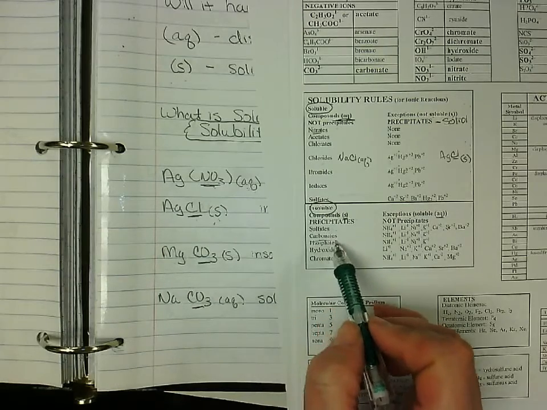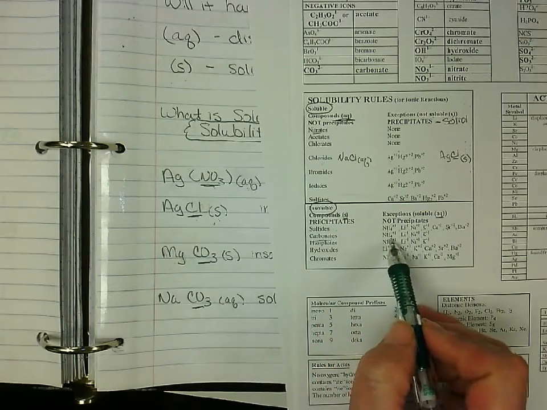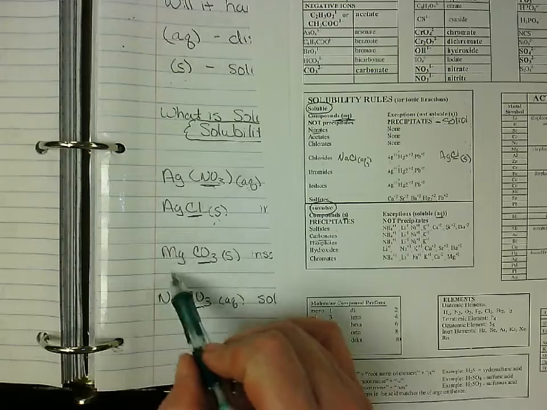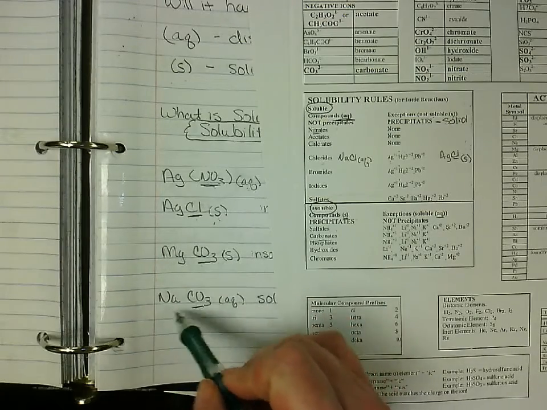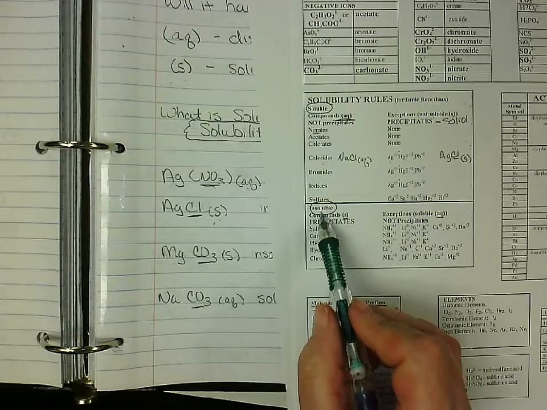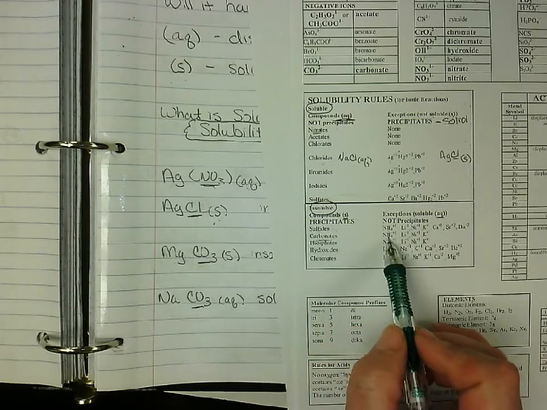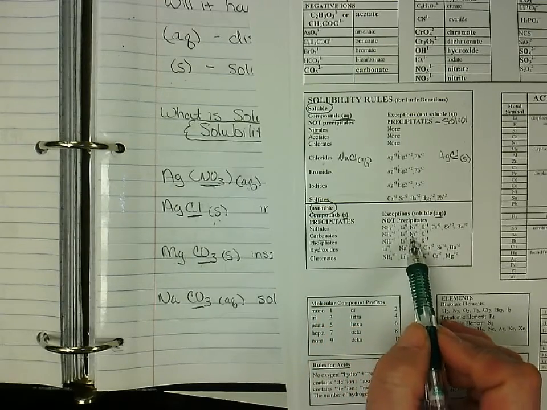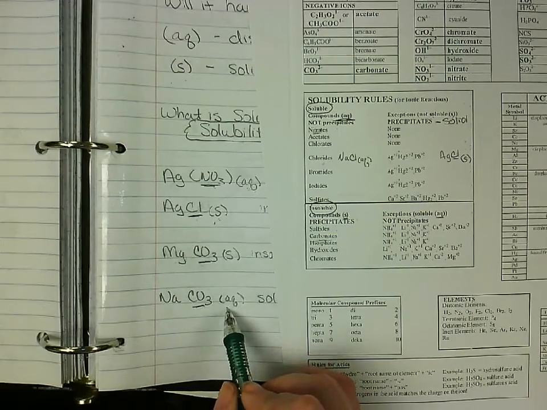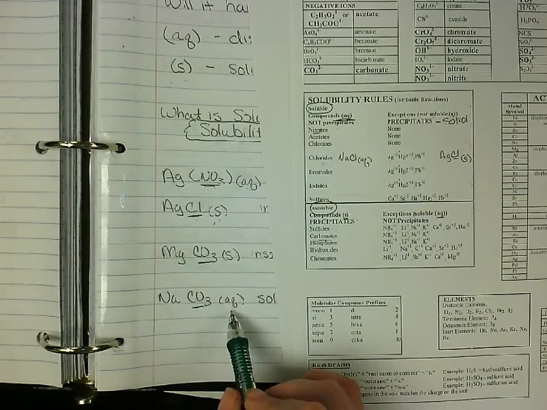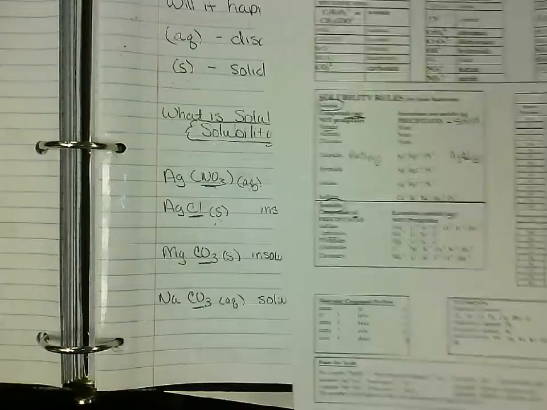Carbonate's insoluble except with ammonium, lithium, sodium. So this is not an exception, so it is insoluble. I put an S. Sodium carbonate. Here's my carbonate. It's all insoluble unless it's with these four, and sodium is an exception. That means it will be soluble, and that is AQ.